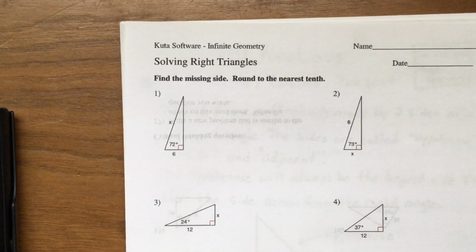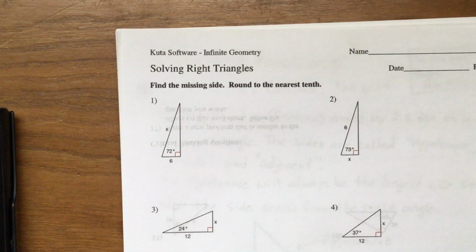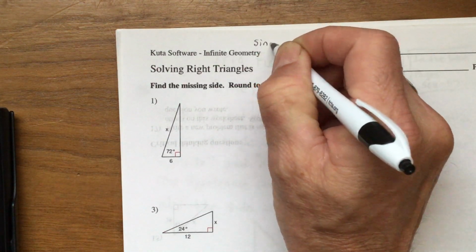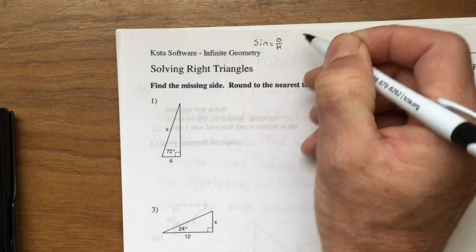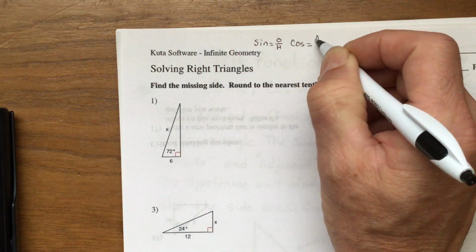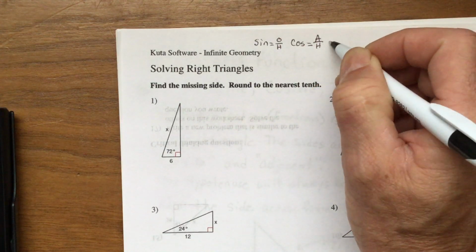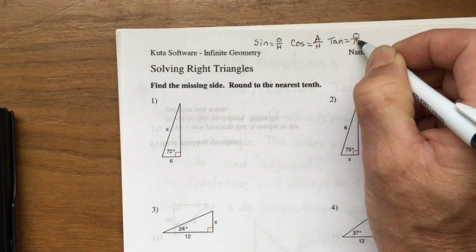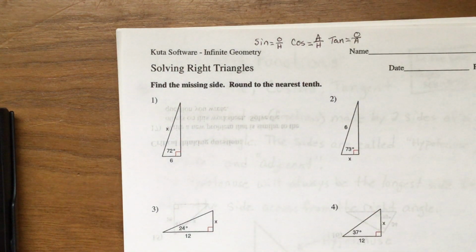Okay, we're back. We're still using trig functions or trig ratios. And remember, it's sine equals opposite over hypotenuse. Cosine equals adjacent over hypotenuse. Tangent equals opposite over adjacent. So, SOH CAH TOA.